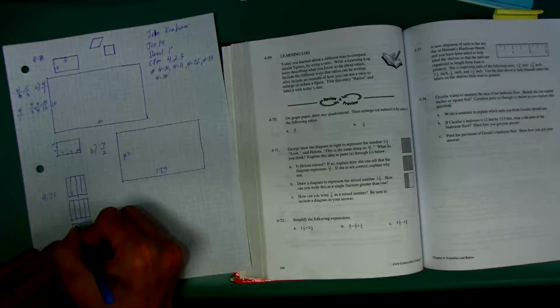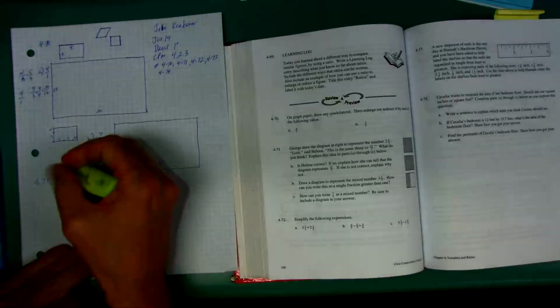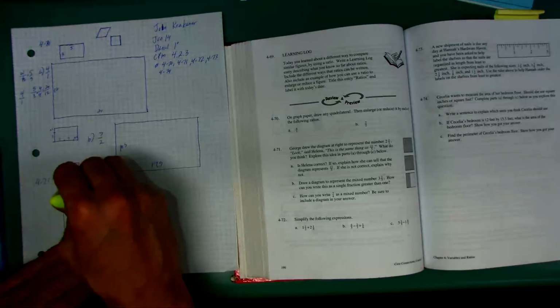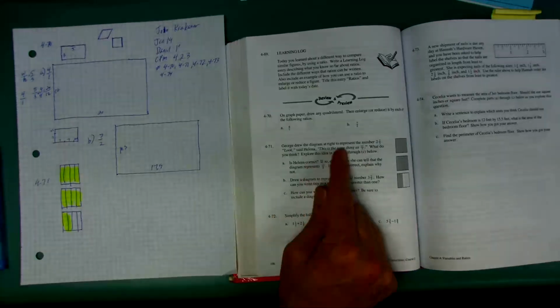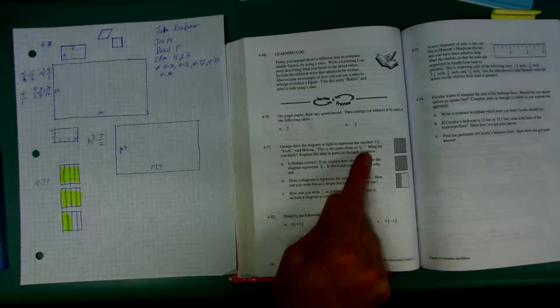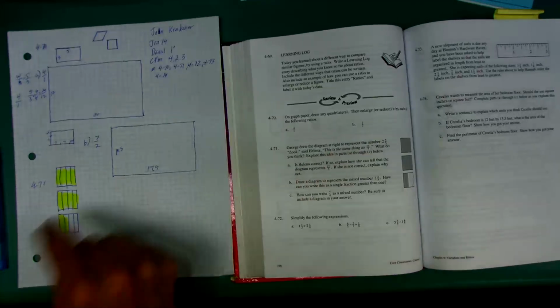How many of those are shaded in? Okay, it looks like 2 of those 4. Okay, so I'm just going to get a highlighter real quick and shade these in, right? I'm going to shade in all 4 of these, all 4 of these, and 2 of these. Okay, so now it says that George drew it and said, look, Helena, this is the same as 12 fifths. 2 and 2 fifths is the same as 12 fifths.